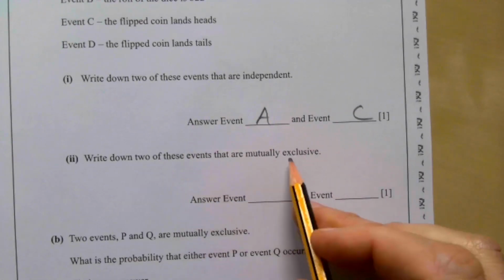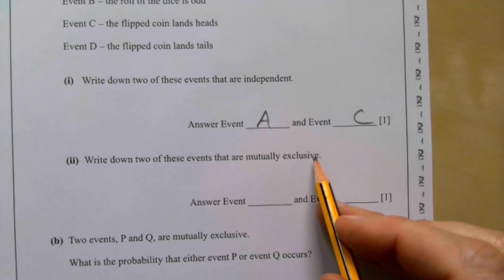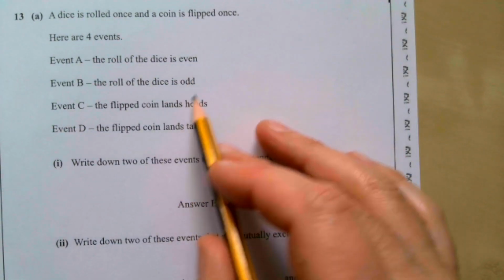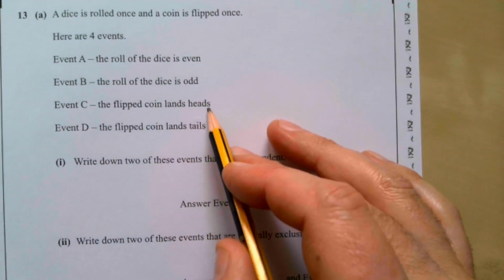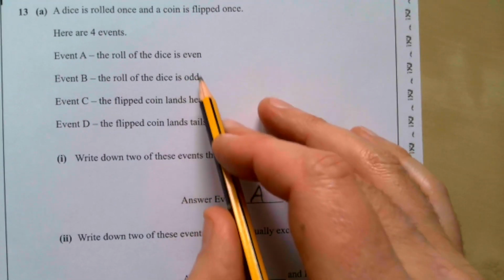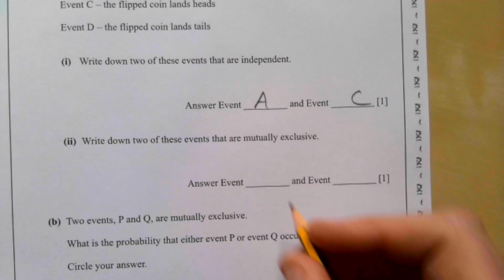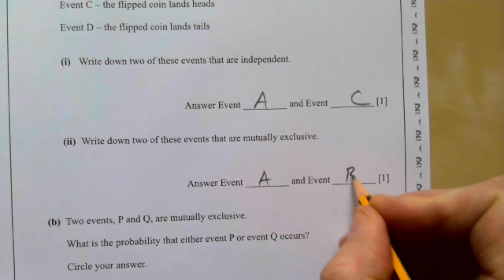Write down 2 events that are mutually exclusive. Mutually exclusive means they can't happen together. So we could get an even dice and a heads, so that could happen together. So it needs to not be able to happen together. So even and odd, you can't roll the dice and have it be even and odd at the same time. So events A and B would work for us here.